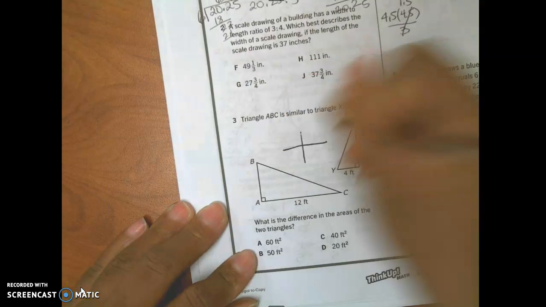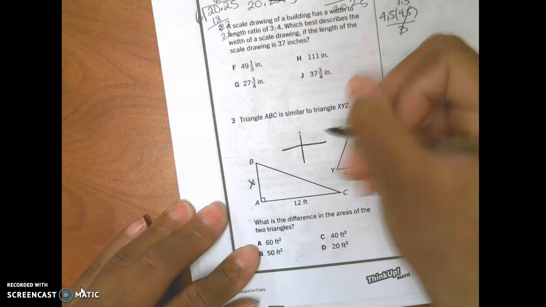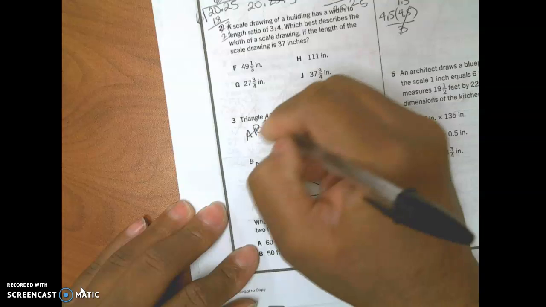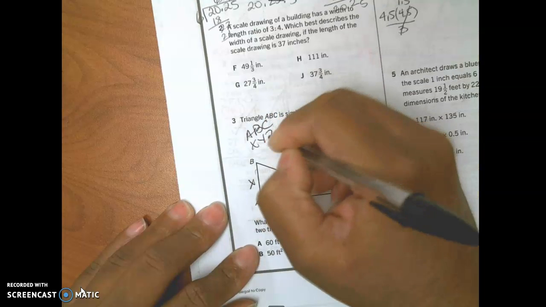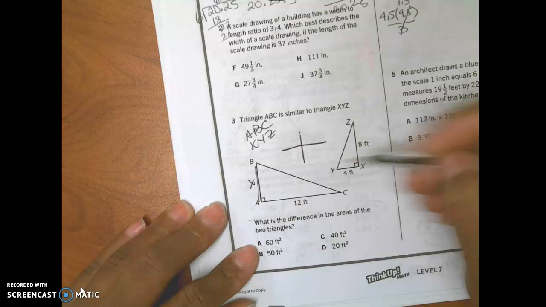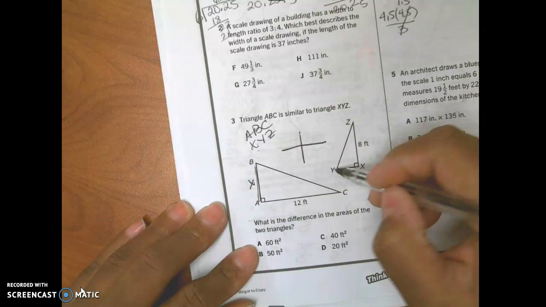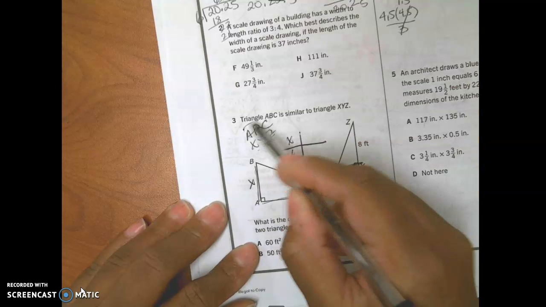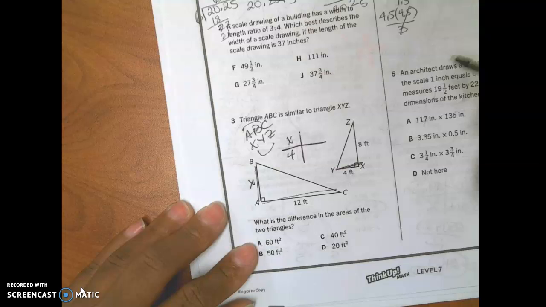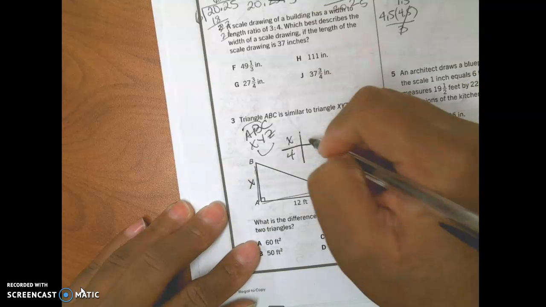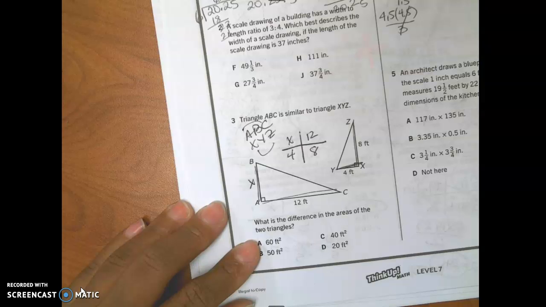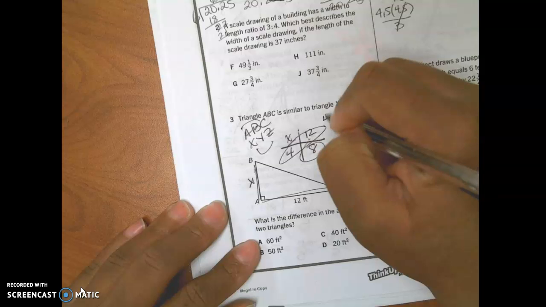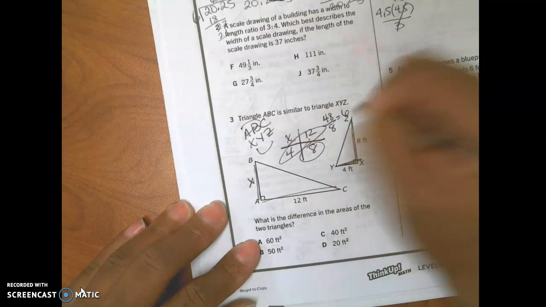Okay, here we're finding x. We have A, B, C corresponds to x, y, z. So AB corresponds to xy. So x and 4. And then AC corresponds to xz, which is 8. So 12 and 8. Cross multiply, then divide. 12 times 4, 48, divided by 8 is 6.